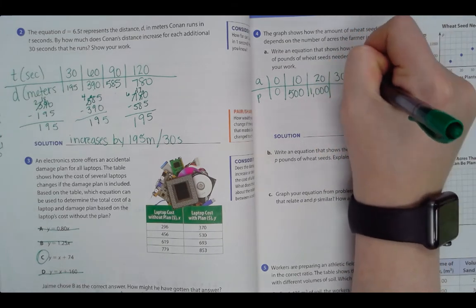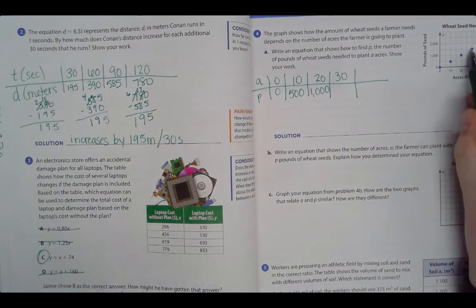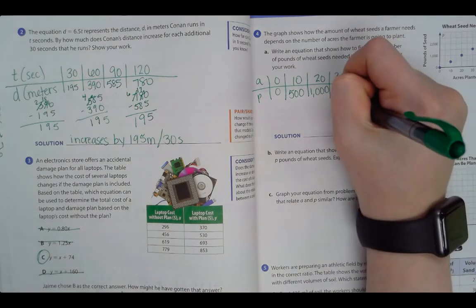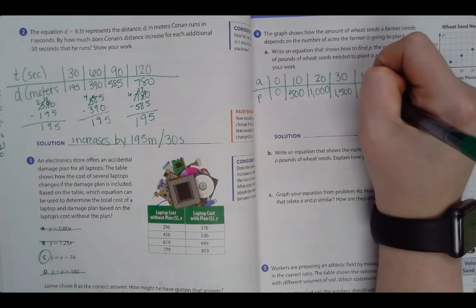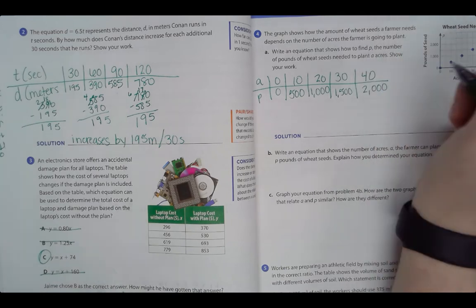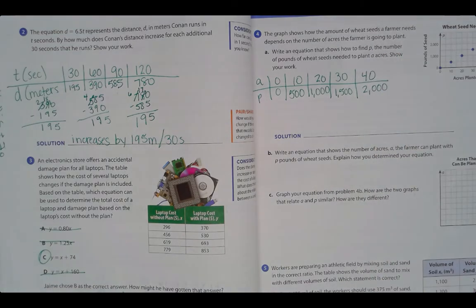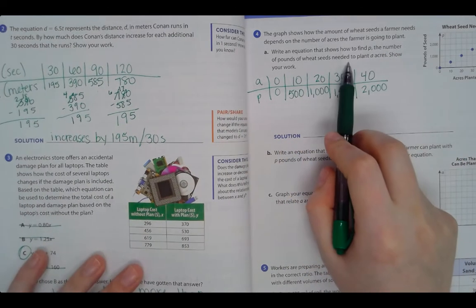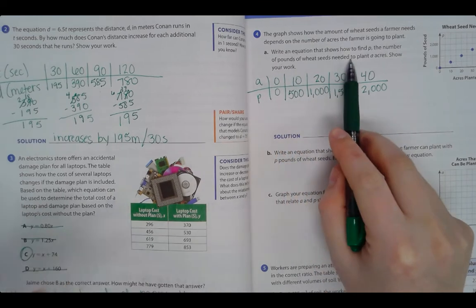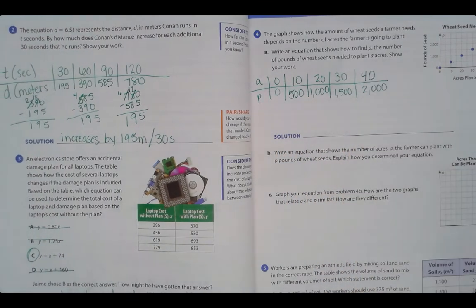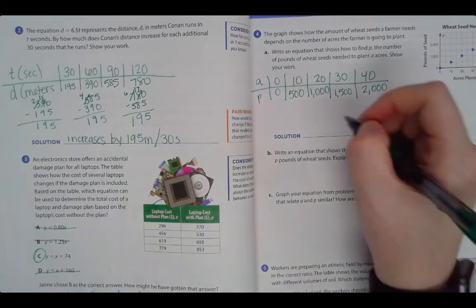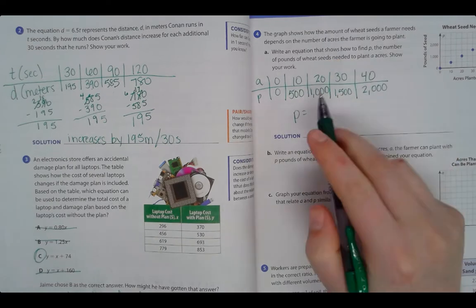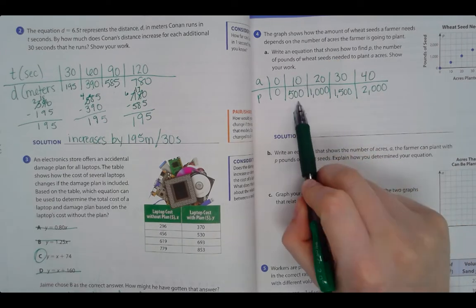Right, what about 30 acres? We go up here, that'd be 1,500. And 40 acres would be 2,000 pounds of seeds. That's a lot of seeds. All right, we want to know how to find P. So how many pounds of wheat seeds are needed to plant A amount of acres? So what do we do? If we want to know P equals, what do we do to A to get to P?